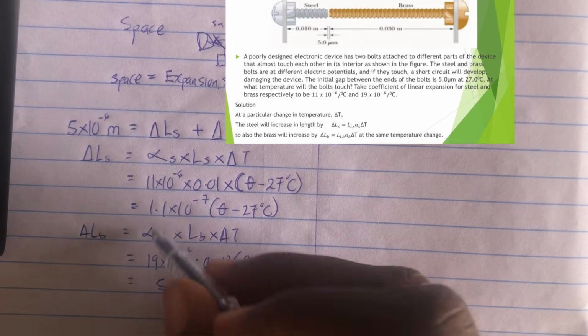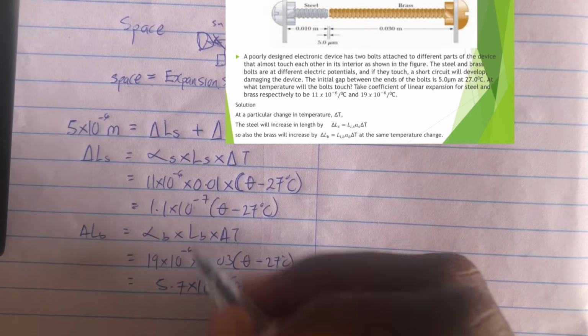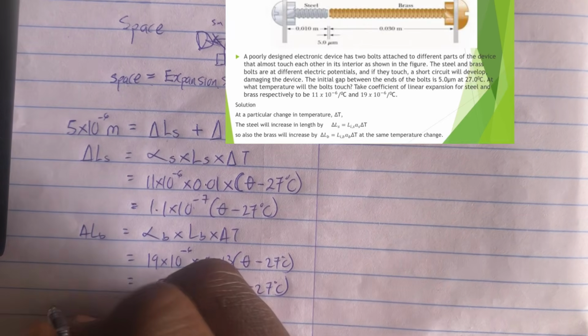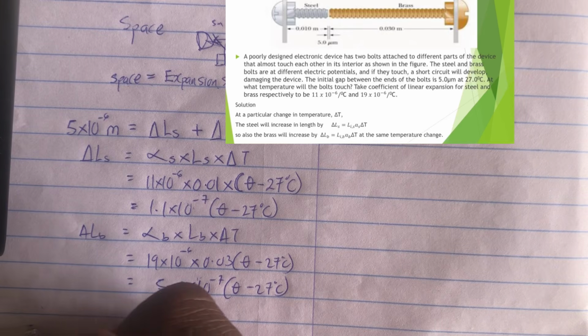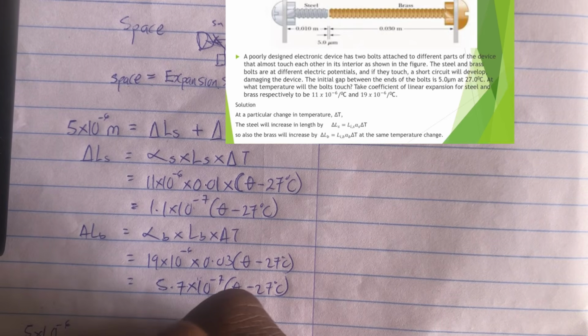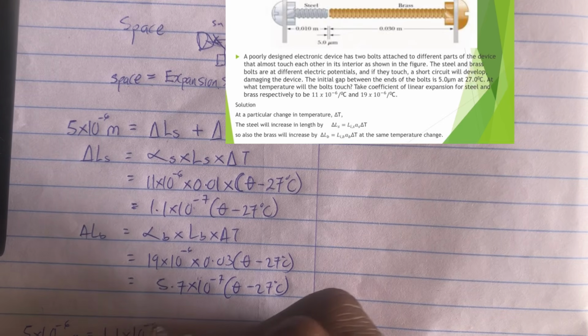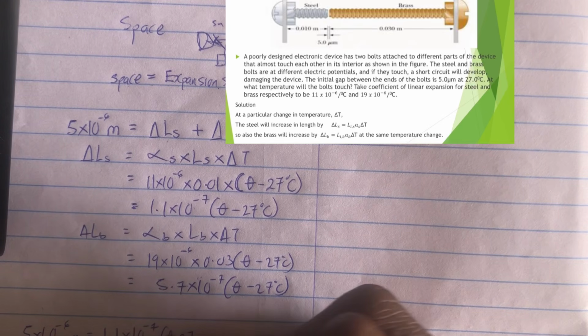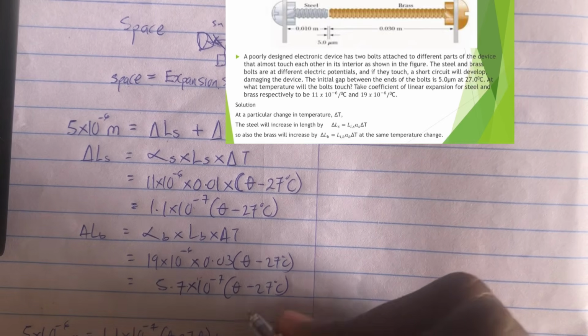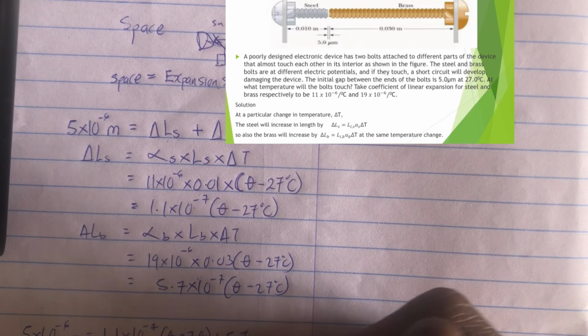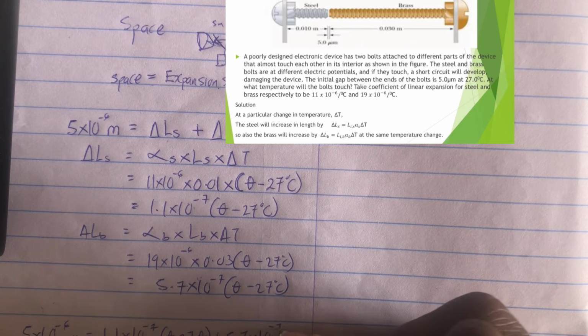So let's plug these two values into this equation. That will be 5 times 10 raised to the power minus 6 meter is equal to 1.1 times 10 raised to the power minus 7 bracket theta minus 27, plus 5.7 times 10 raised to the power minus 7 bracket theta minus 27.